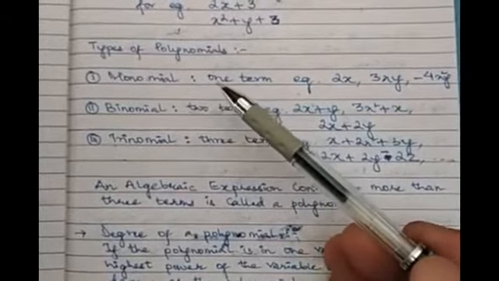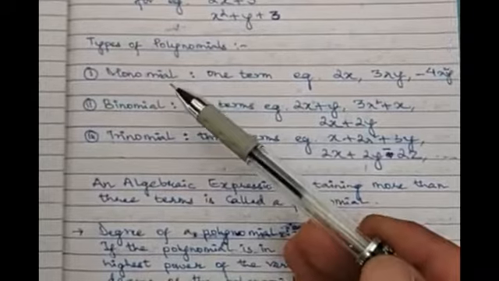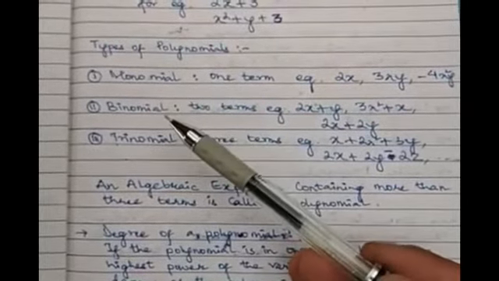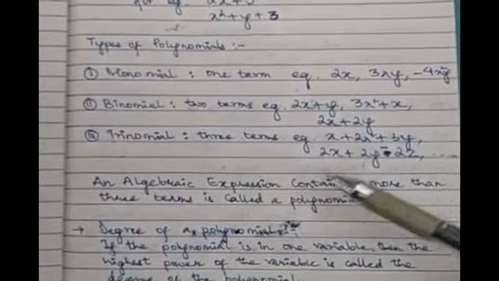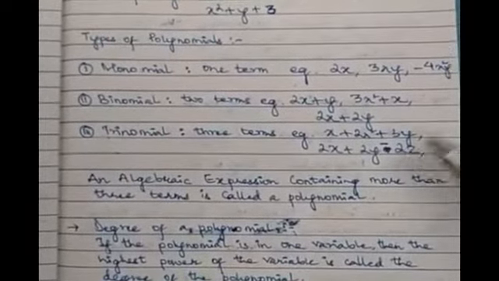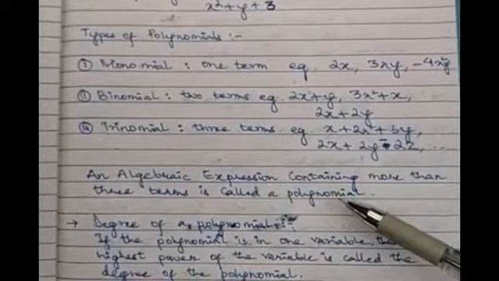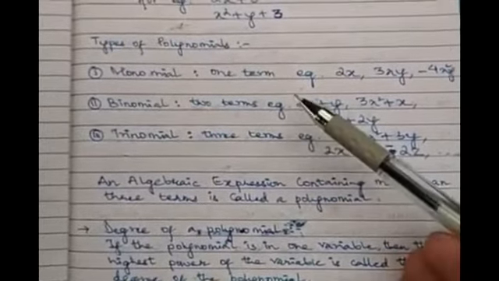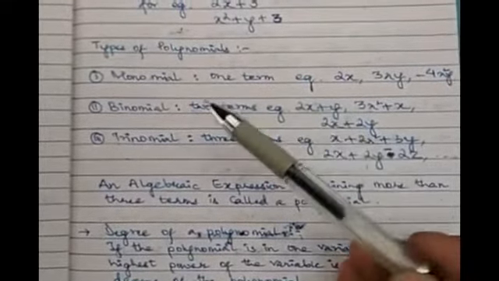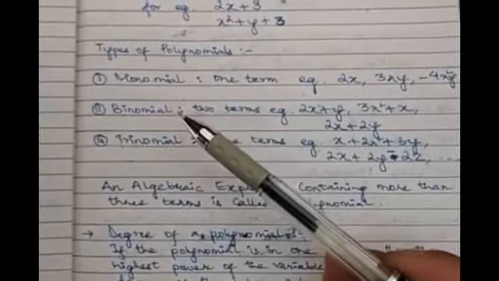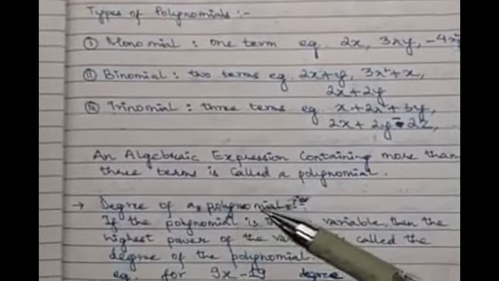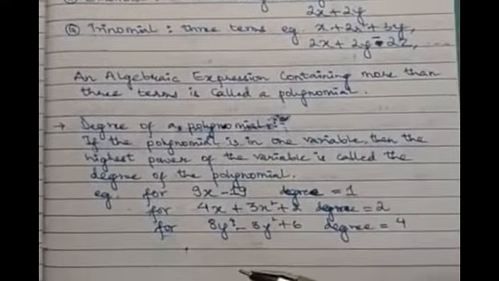For 1 term it can be called a monomial as well. For 2 terms it can be called a binomial. For 3 terms it can be called a trinomial as well. And again, if it goes to 4 or more than 4 terms, it can be called a polynomial. These are also known as polynomials, remember. It's just that for 1 term we have a specific name, monomial. 2 terms binomial, 3 terms trinomial. Is it okay?